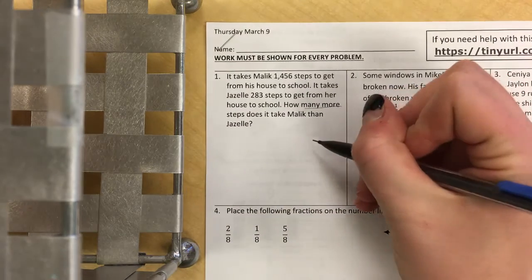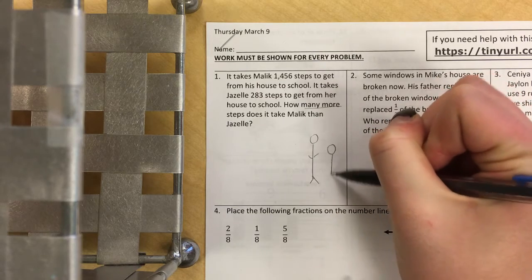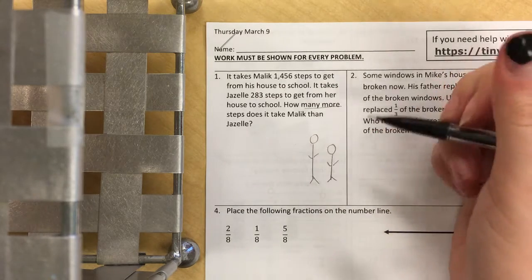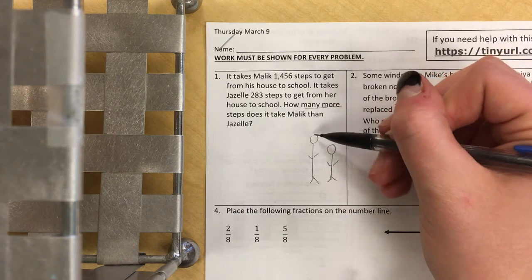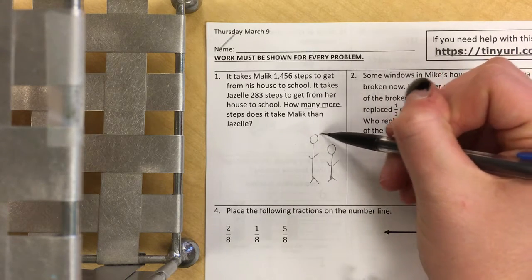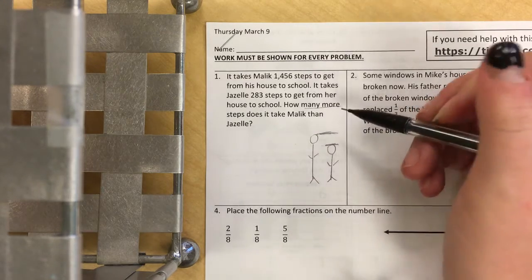For this question, a lot of times I ask if I'm comparing my height with a student's height, and I say, how much taller is Miss Beck than the student? It wouldn't make sense to add our heights. It would make sense to use subtraction to find this in-between part, this difference.